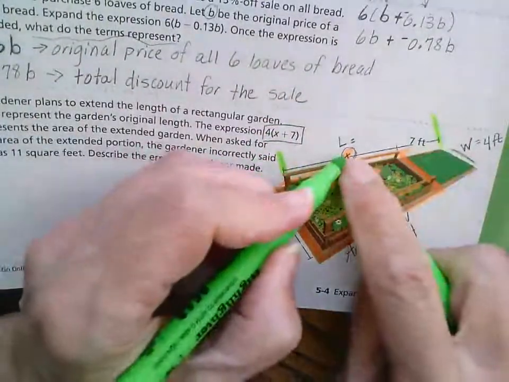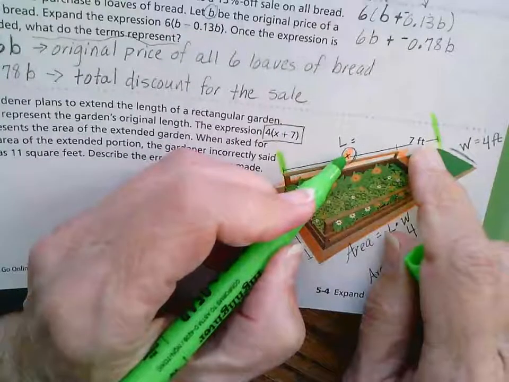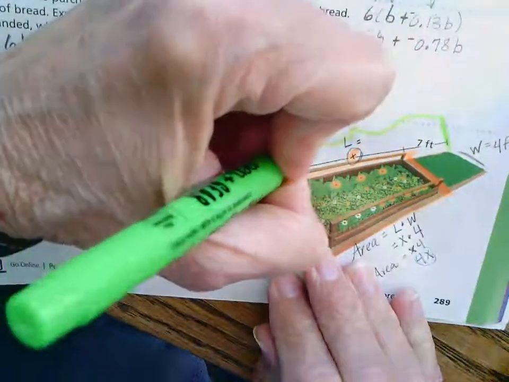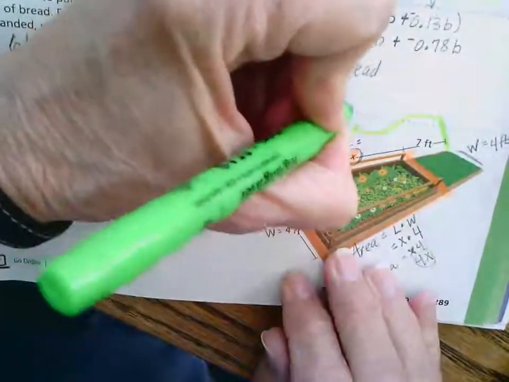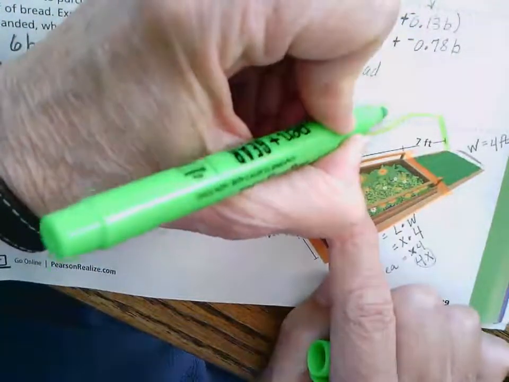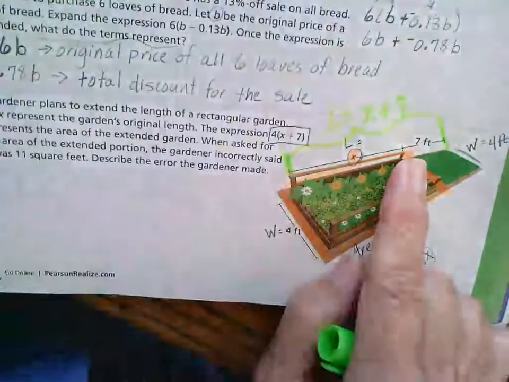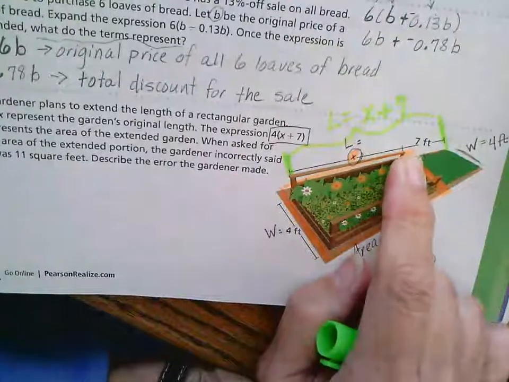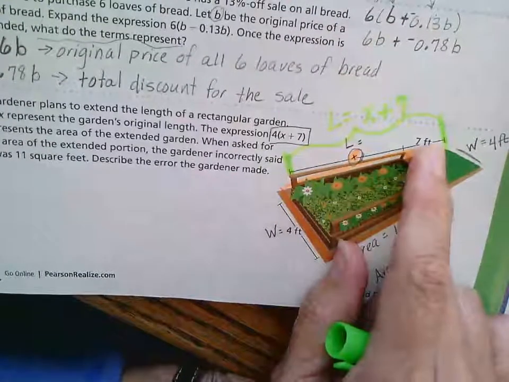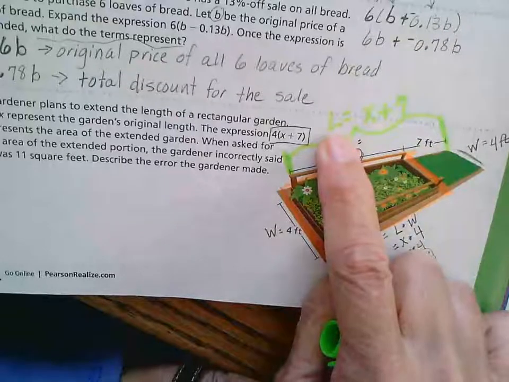It's going to be my original length plus 7 feet. So my new length is going to be x plus 7, because I'm adding that 7 feet on this side, which is my length.